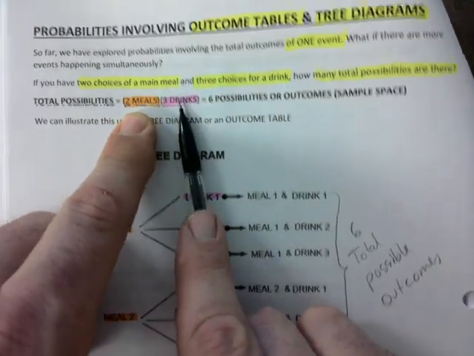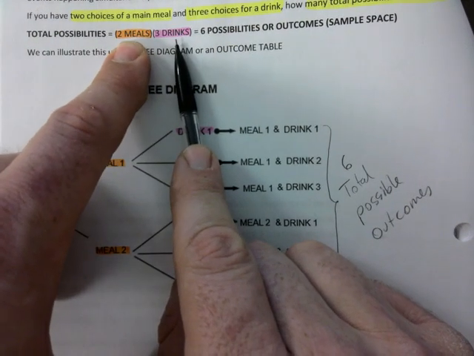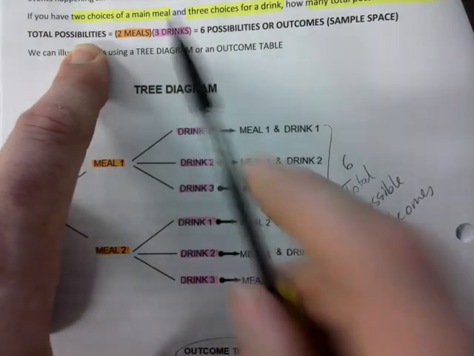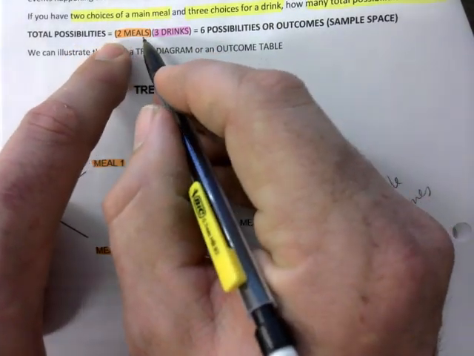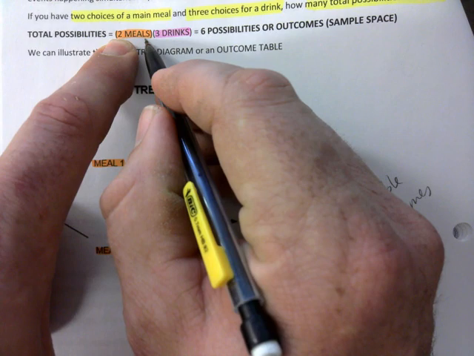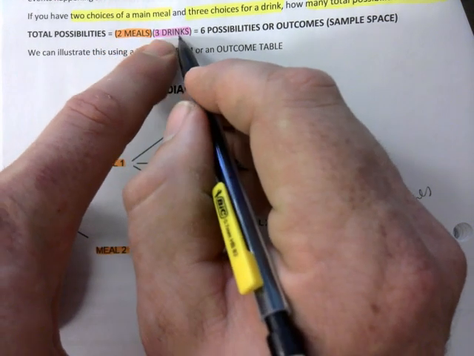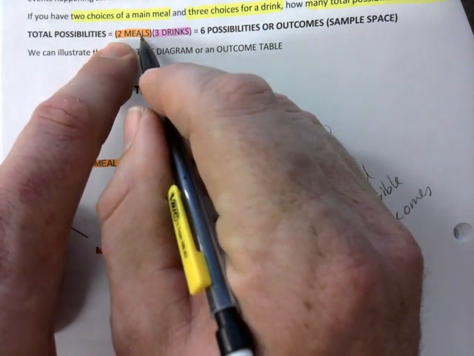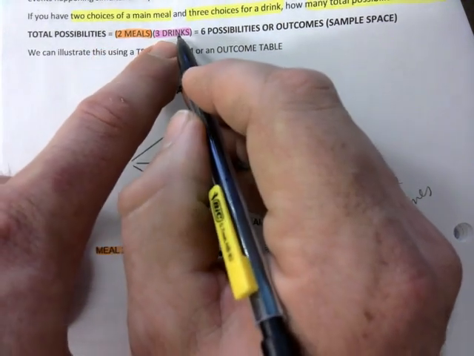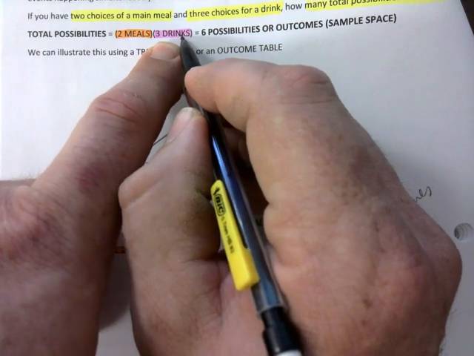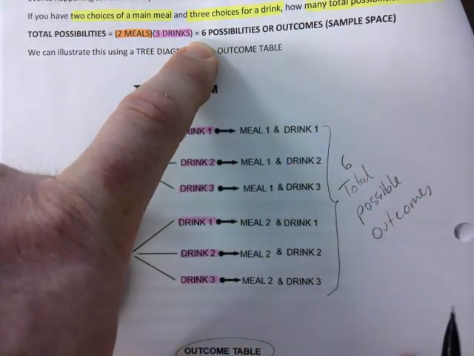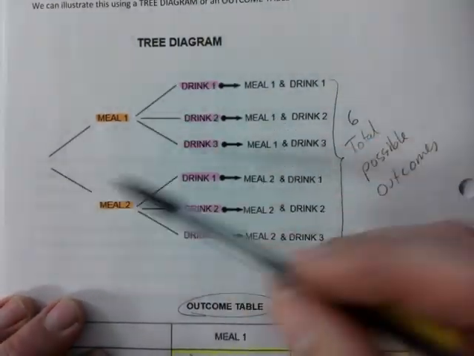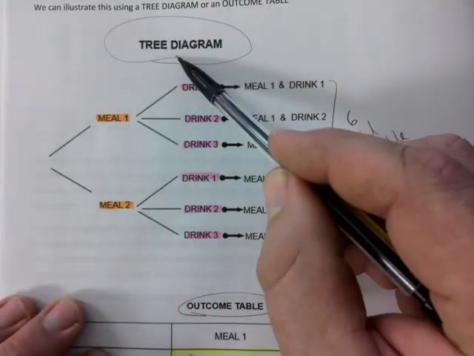And basically, we concluded, or at least I presented to you, that if you want to know the total possibilities or outcomes, you just multiply the amount of choices you have for each event. So for example, 2 meals, 3 drinks. Let's say chicken wings and burger, and then you have Sprite, Coke, and ginger ale. So you technically have 6 ways of making unique orders. And we demonstrated that visually using a tree diagram.